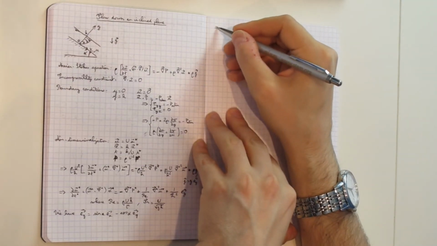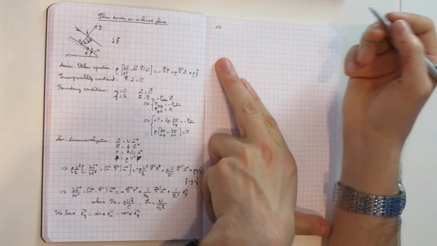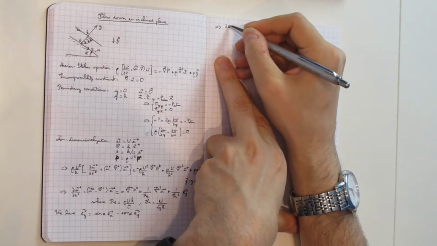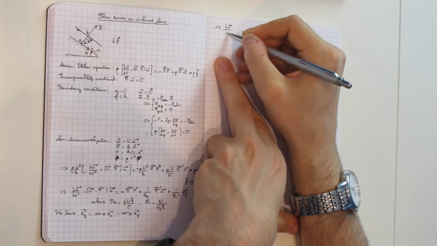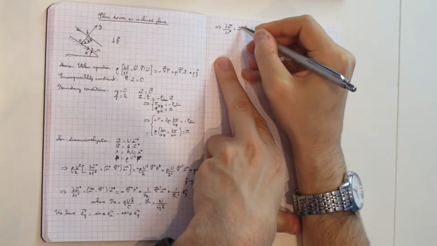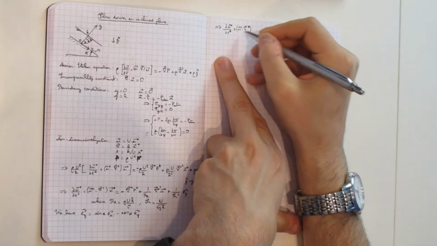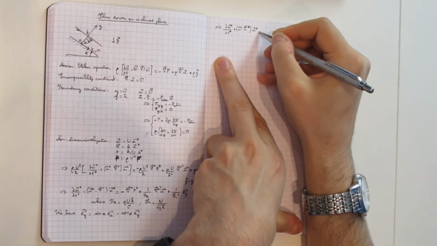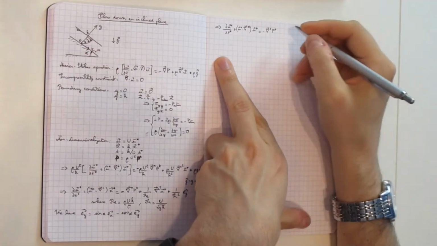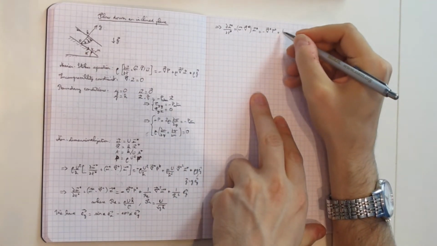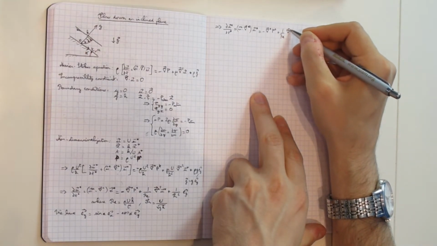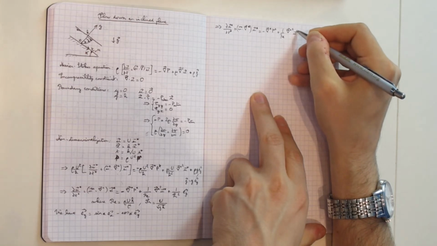The Navier-Stokes equation, finally, in this non-dimensional form, projected onto these axes, writes du star by dt star plus u star dot grad star u star equals minus grad star p star plus 1 over the Reynolds number times Laplacian of u star.